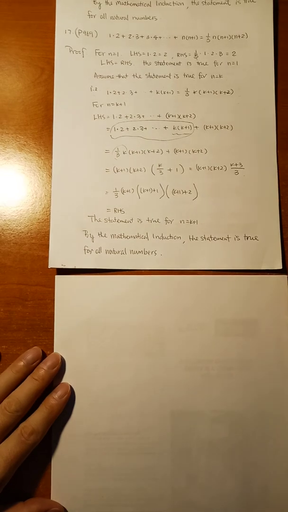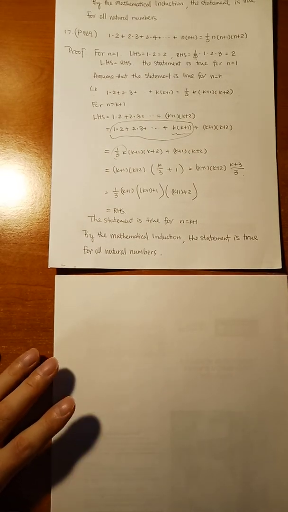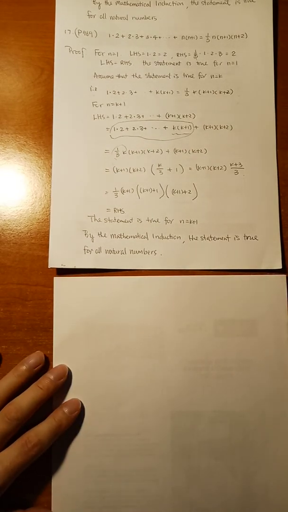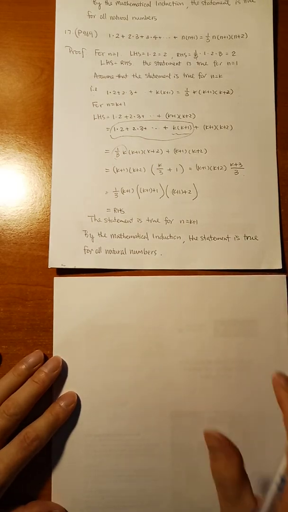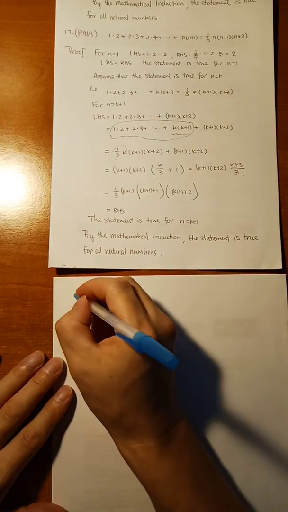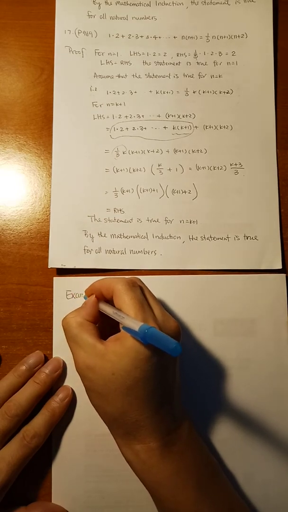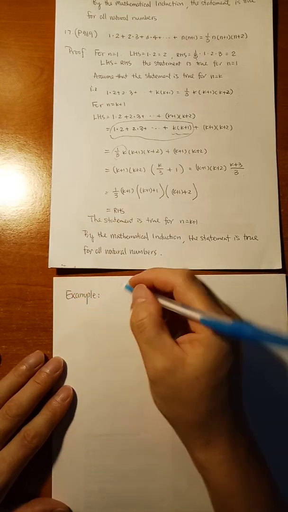So this is on three examples. Mathematical induction is not only used to prove some equality, it can also show some inequality. Now let's see some inequality.